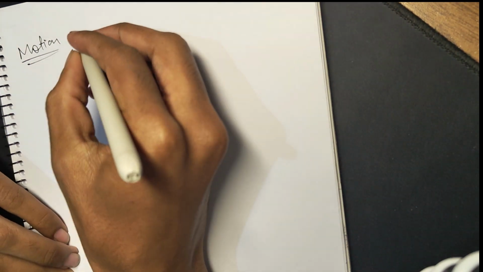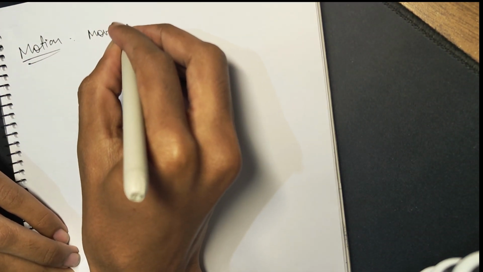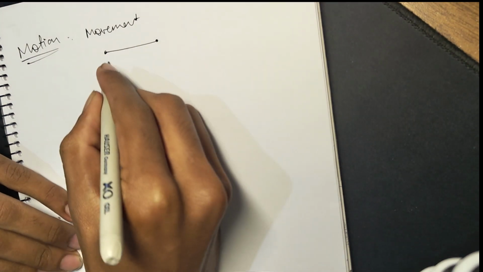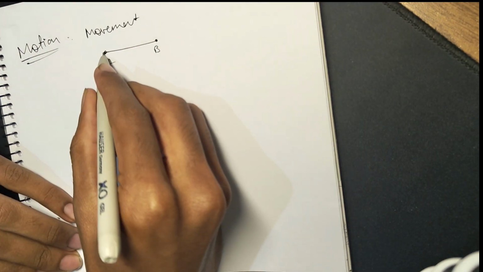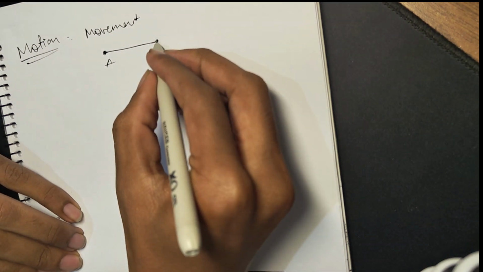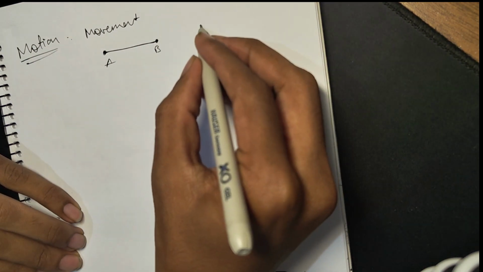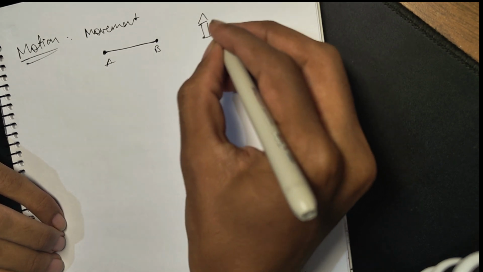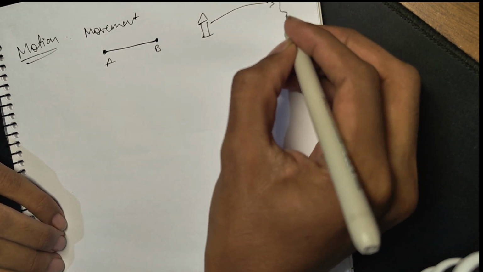So what is motion? In simple terms, motion is basically movement of a body from one place to another place, from point A to point B. This is called motion. And how do we define motion? We have a reference point. For example, you say you're going from your home to your school. This is your school.